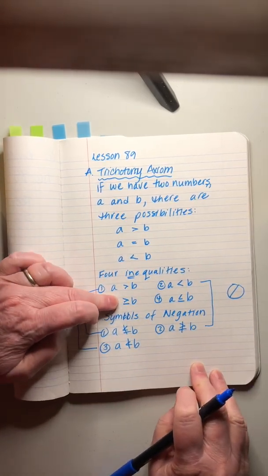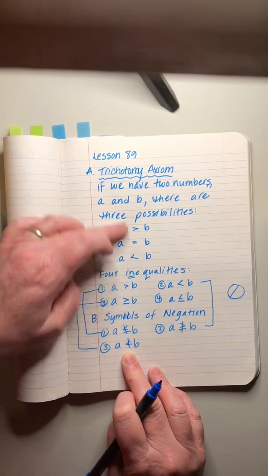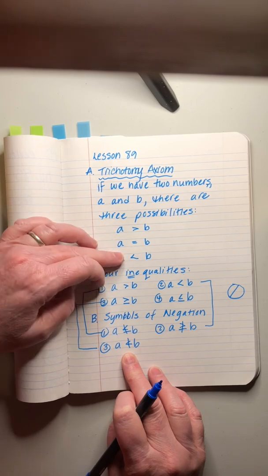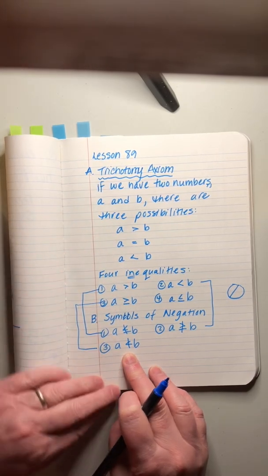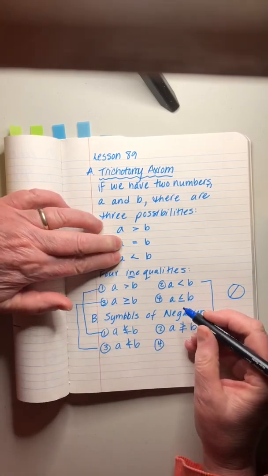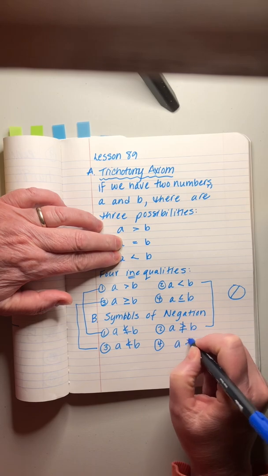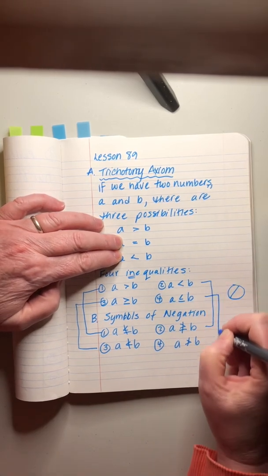If it's greater than or equal to, then we just say, okay, it's not less than. And then we can look at the chart and figure out, okay, well, if it's not less than, then it's either greater than or equal to. And that's exactly what we said. And then for this fourth one, if we want to say that it's less than or equal to, then we say A is not greater than B. And that goes with this one.